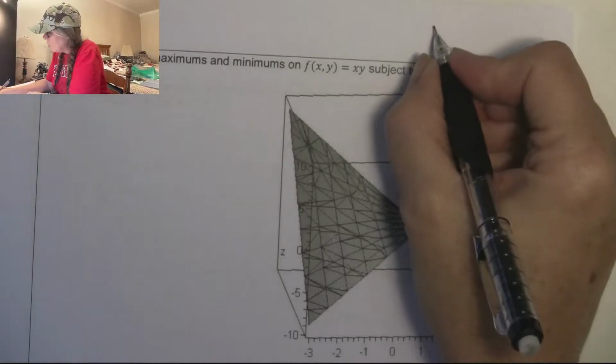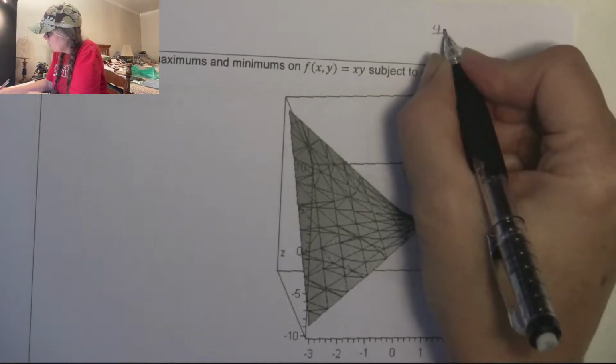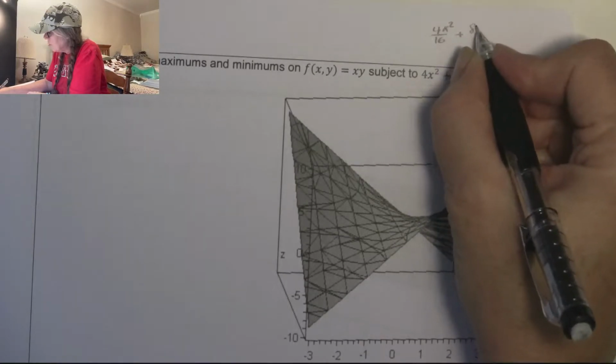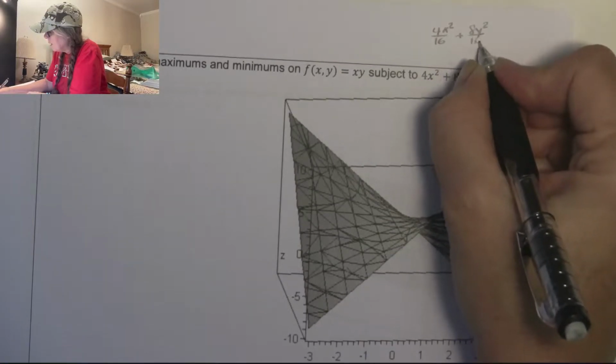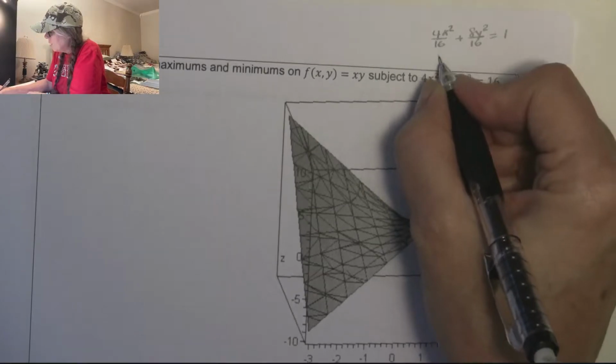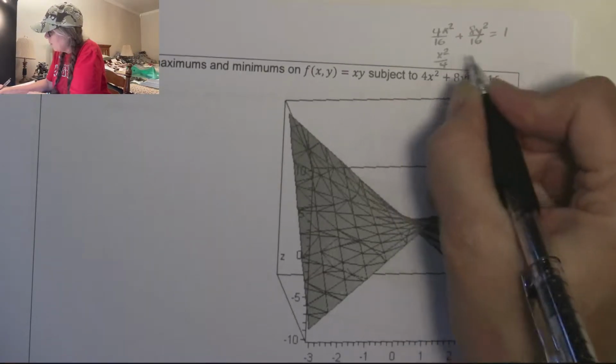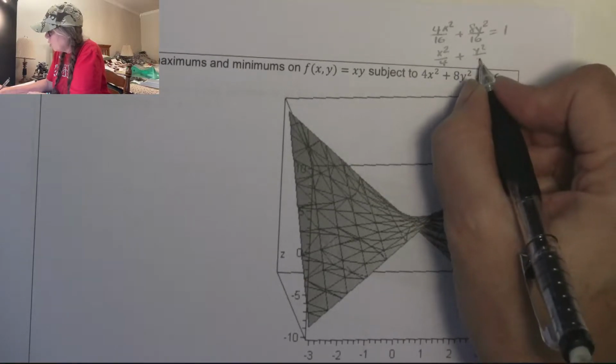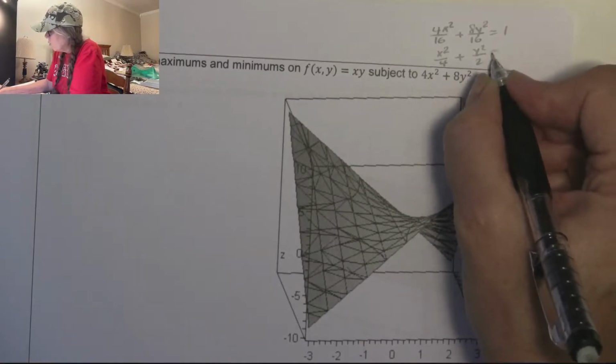So this is 4 over 4x squared over 16, just to get this ellipse in standard form so that I can make a little sketch of it. So this is x squared over 4 plus y squared over 2 equals 1.